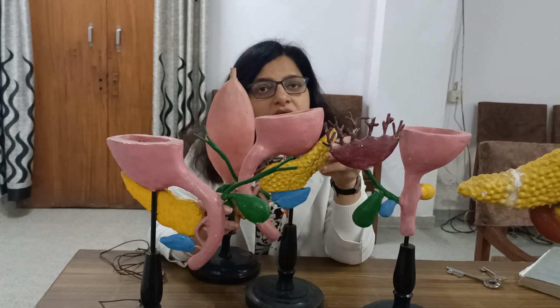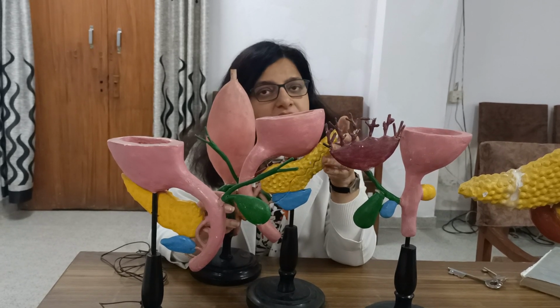So this is how the pancreas is developing from the dorsal and the ventral pancreatic buds.